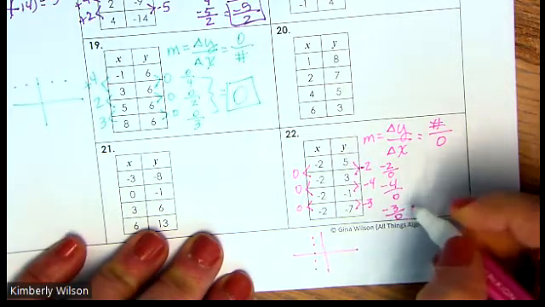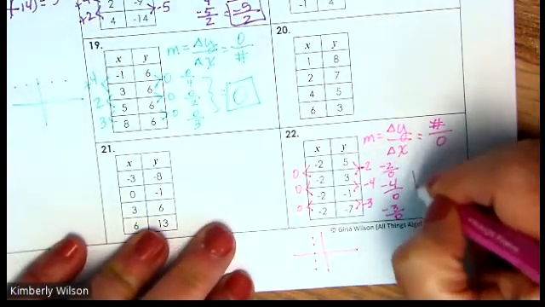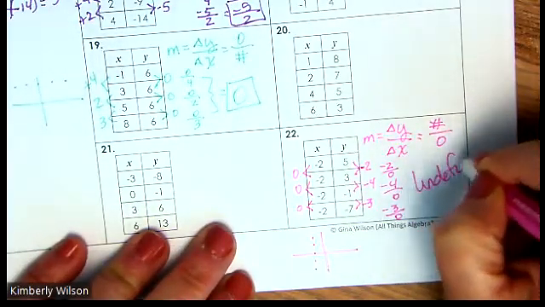0 is in the bottom for all of them. So therefore, this is undefined.